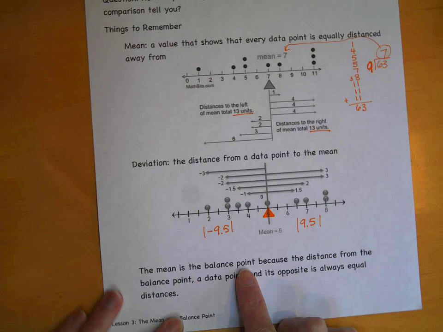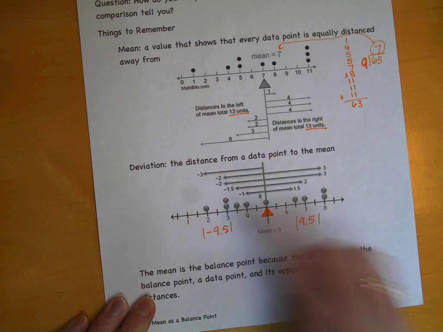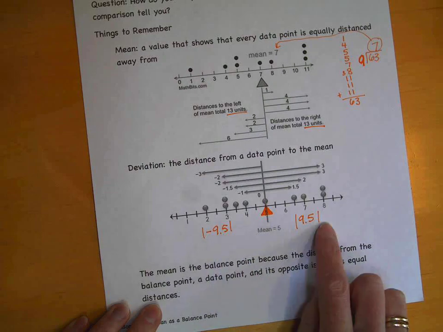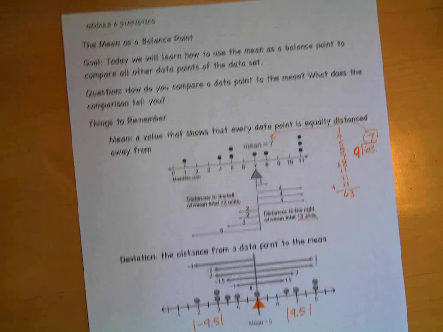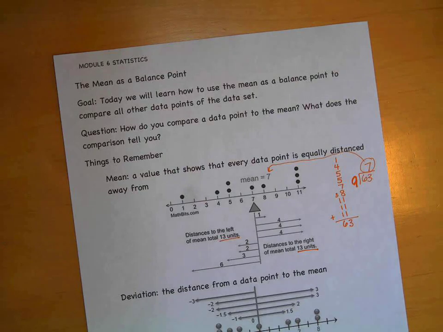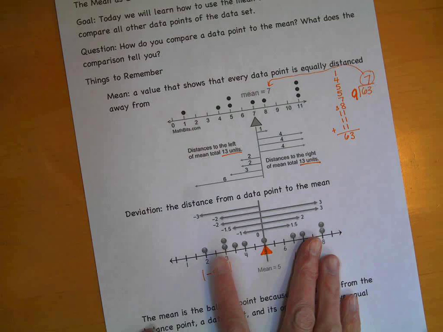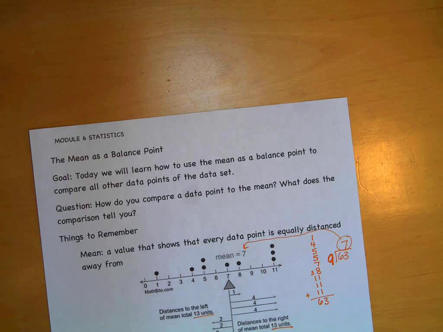13, 13, 9.5, 9.5. And so the mean is the balance point because the distance from the balance point to all of the data points and its opposites will always be equal. They will always be the same. Okay? And so when we use the mean as a balance point, you're looking to make sure that they're balanced. If they're not balanced, then you haven't found the mean. So it's really important that in order to have the mean be absolutely correct, both sides have to be equal.